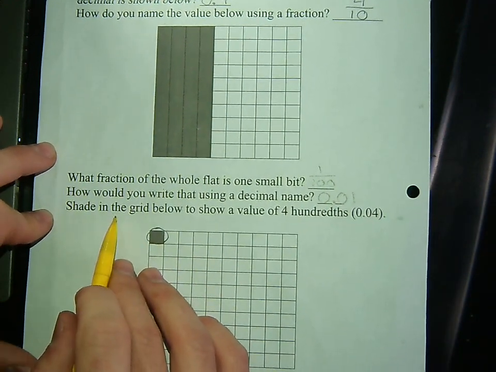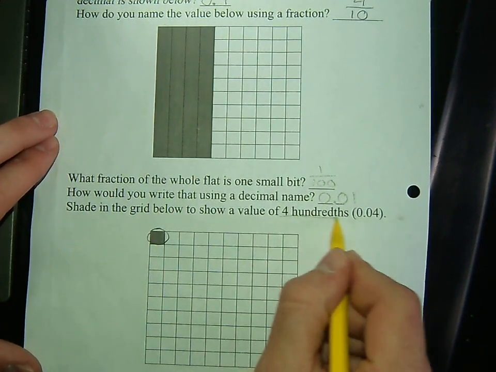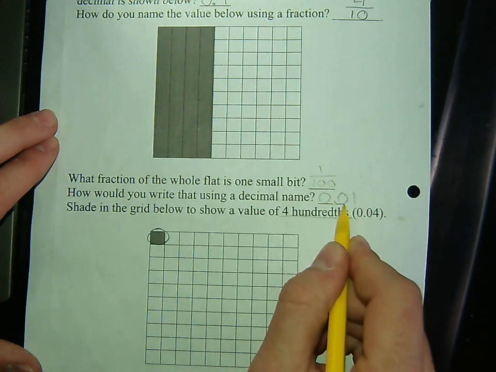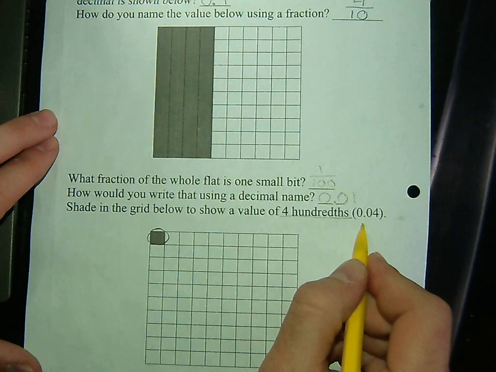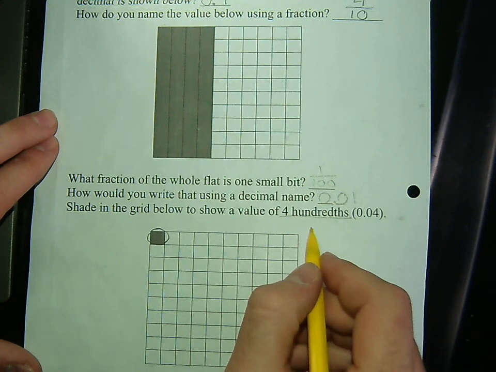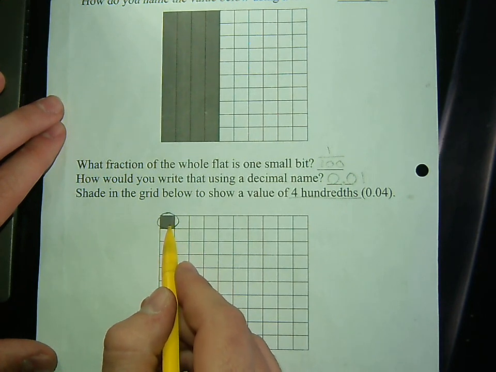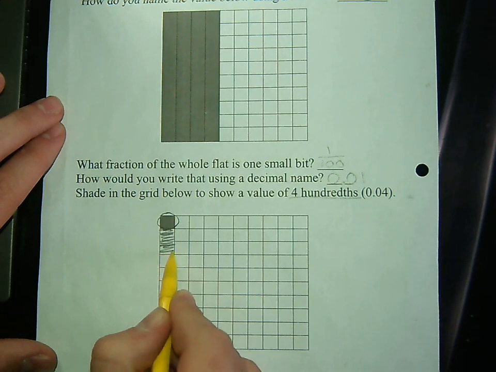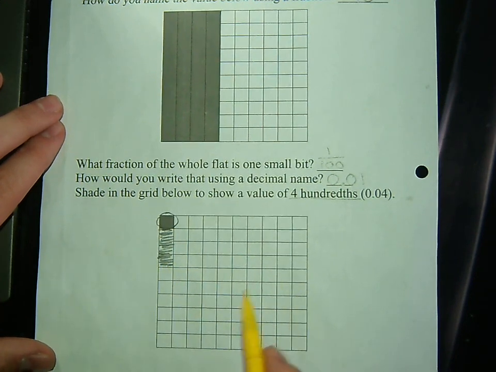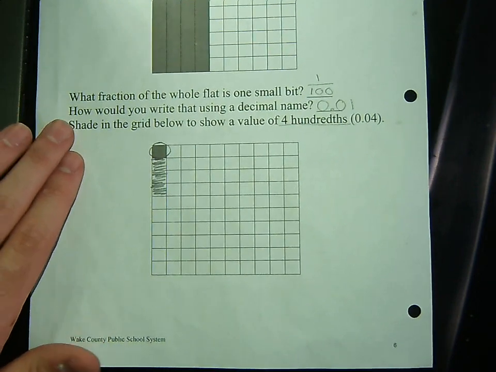And now this direction says, shade in the grid below to show a value of 4/100. So if this is 1/100, 0.01, 0.04 is going to be written as 4/100. So I'm going to shade in, let's see, if I already have 1, I'm going to shade in 1, 2, and 3 more hundredths to create 4/100. And that is all the directions say to do.